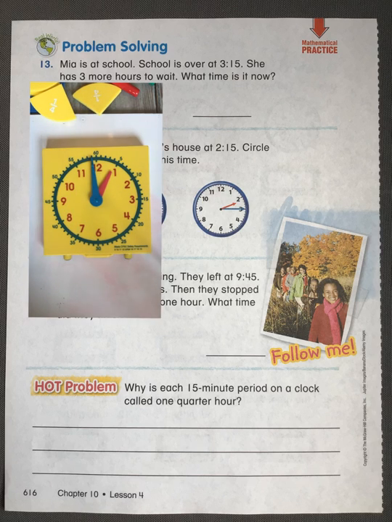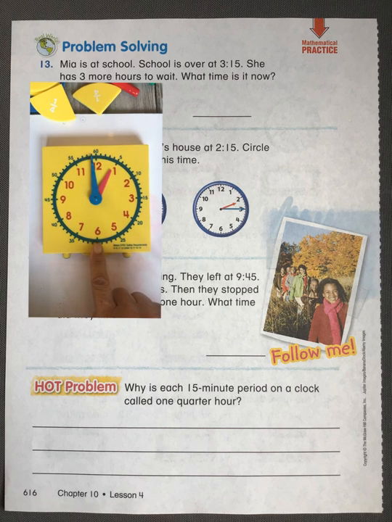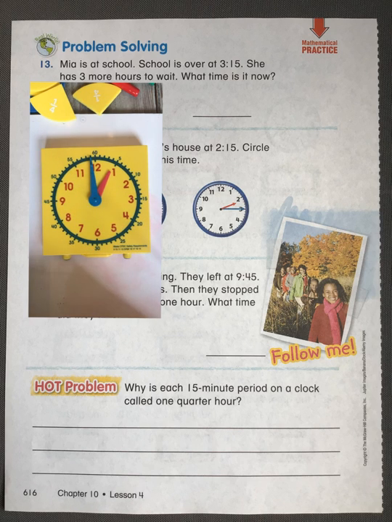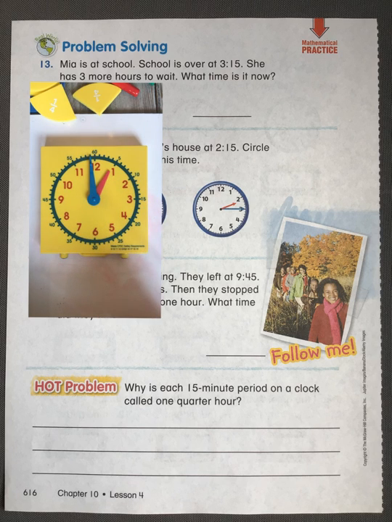Okay, so now turn with me to page 616. We're going to do number 13. And for number 13, I'm going to use this clock. I feel like it'll be easier for you to see. So let's read number 13. Mia is at school. School is over at 3:15. She has 3 more hours to wait. What time is it now? So we know that school is over at 3:15. She has 3 more hours to wait. What time is it now?